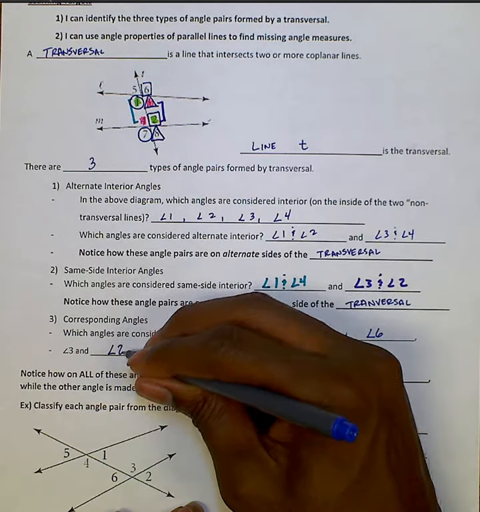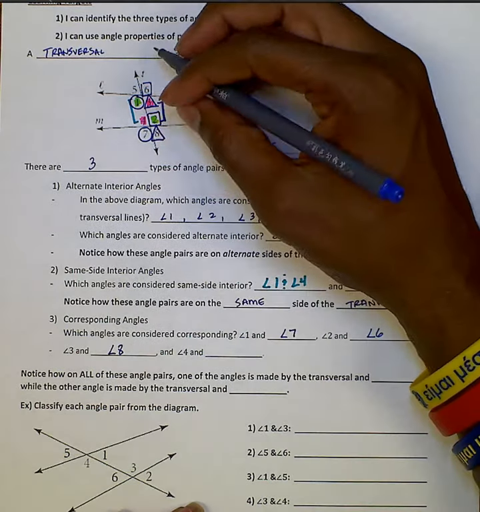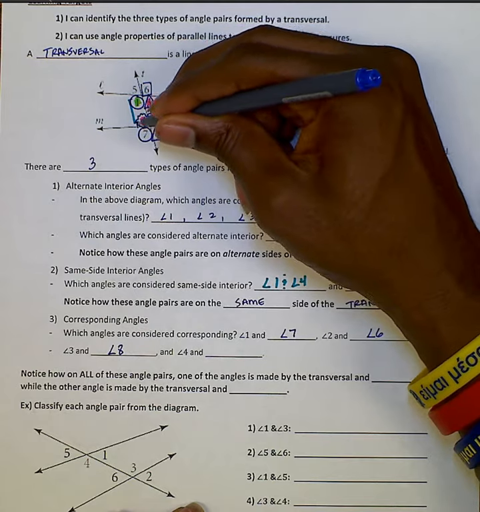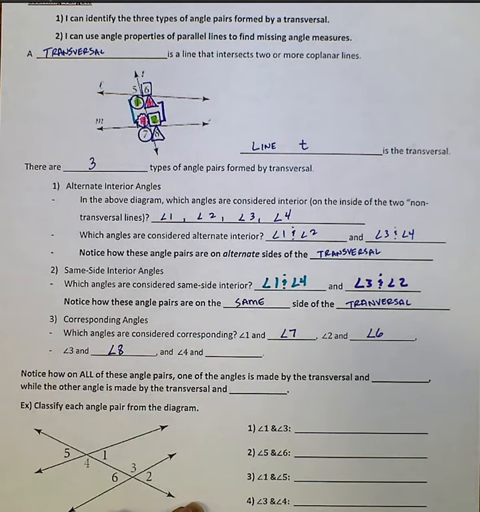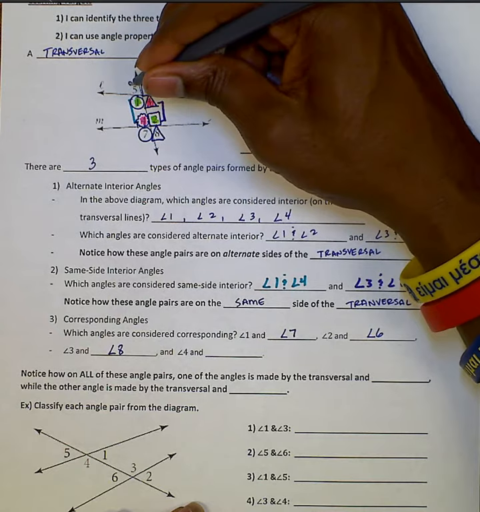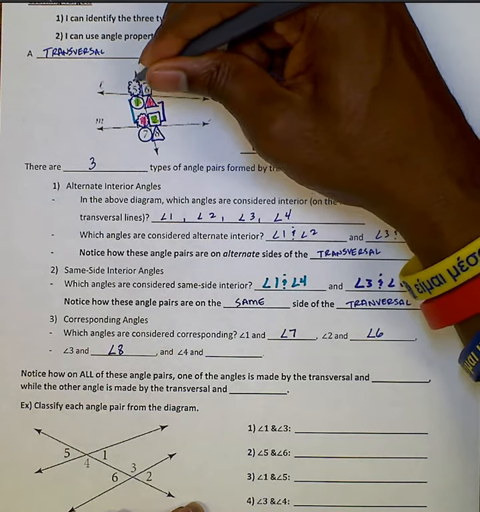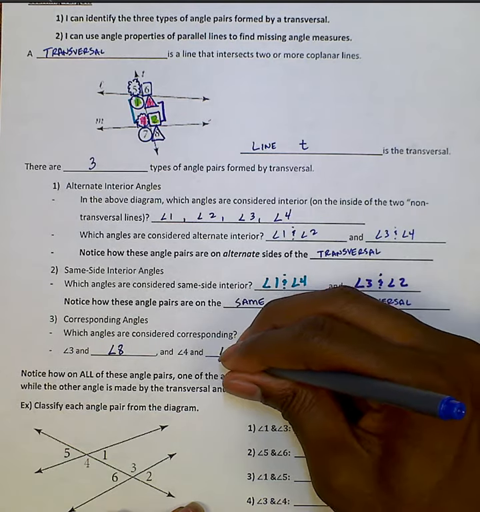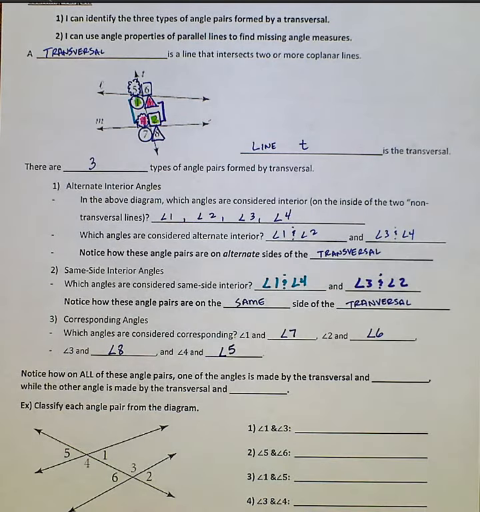And then angle 4 is in the top left. I don't have any other one like a squiggly thing. Angle 4 is in the top left of the transversal and its line M, and so it will correspond with the one that's in the top left of the transversal and its line L, which is angle 5. So corresponding basically means in the same spot for the other intersected line.